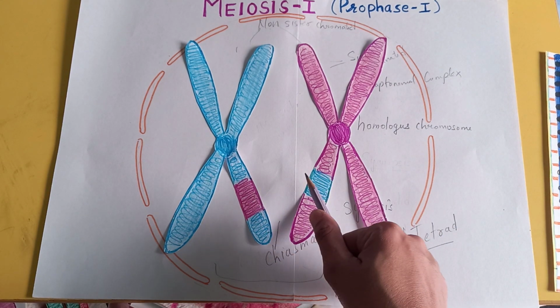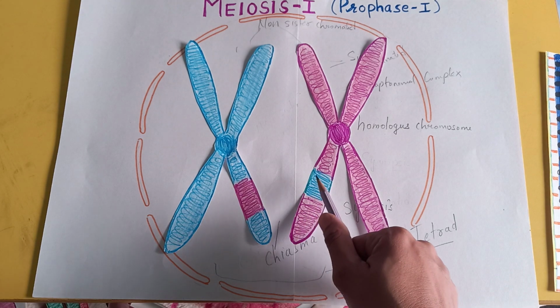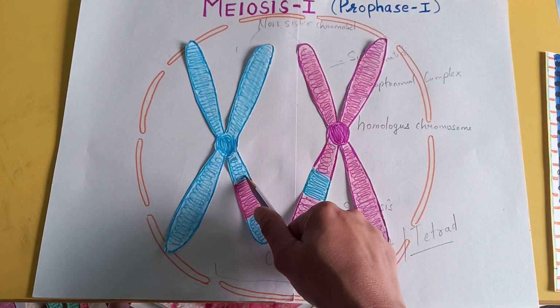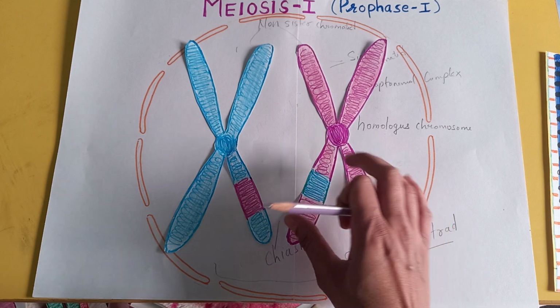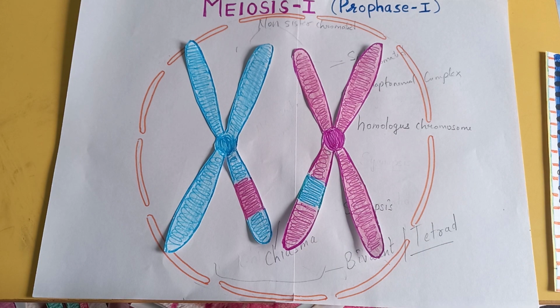This was the point where the chiasma was formed, and this is the segment of this chromosome, this is the segment of this chromosome. These are the recombinants which are responsible for bringing the variations in an organism. ठीक है, यही क्रॉसिंग ओवर है जिसकी हेल्प से हमारे अंदर वेरिएशंस आते हैं. Like we are dissimilar, we are not exactly same as that of our parent, we are not exactly same as that of our siblings due to the crossing over which takes place during meiosis 1.